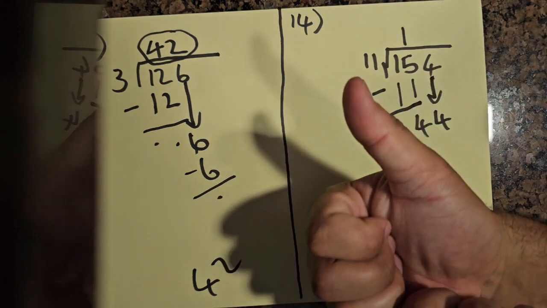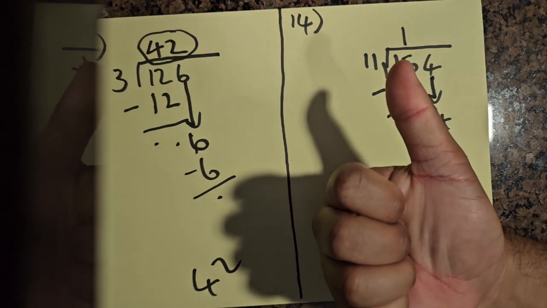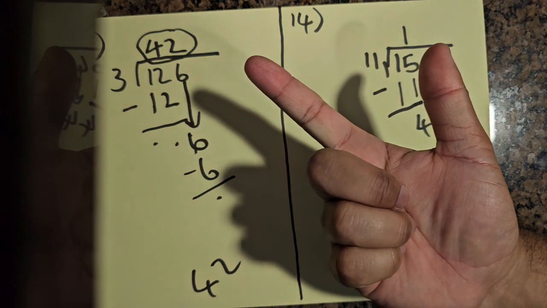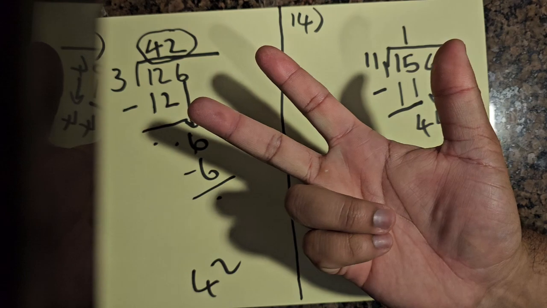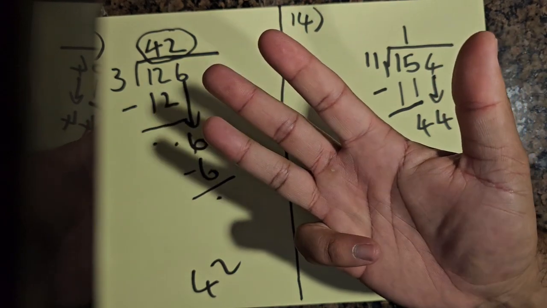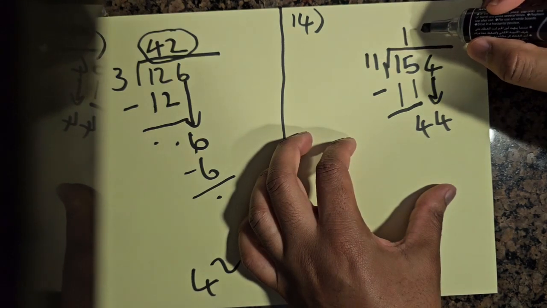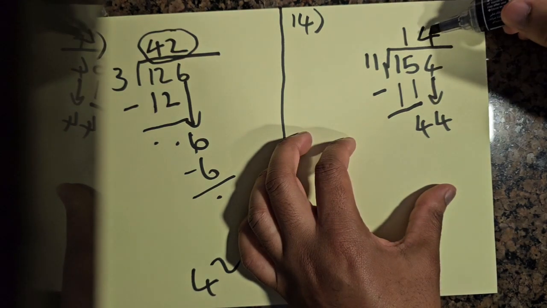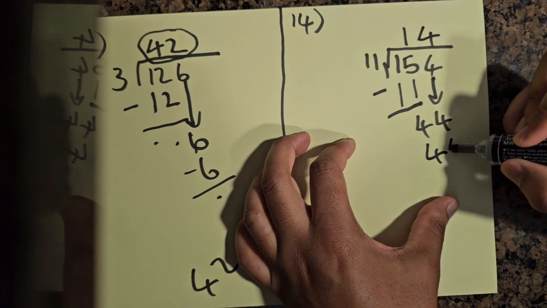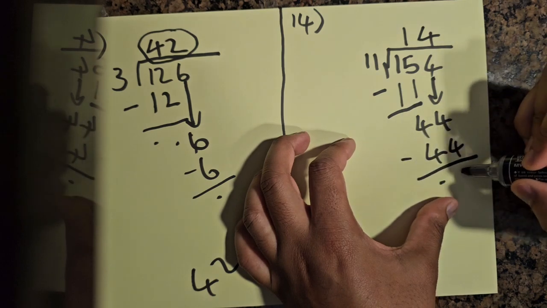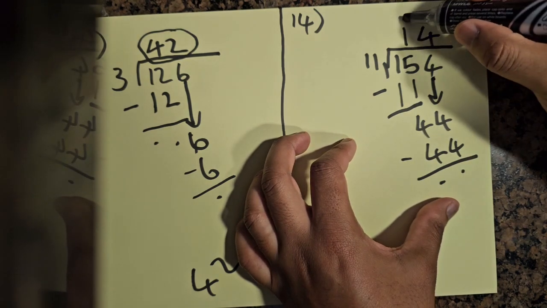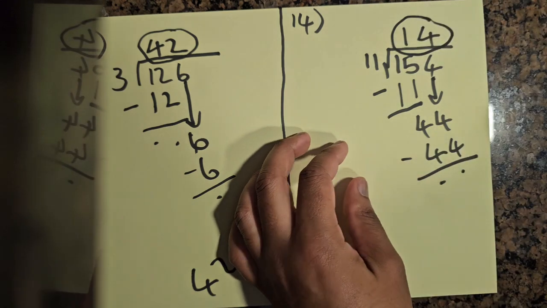So let's check. 11, if I add another one, it's going to be 22. If I add another one, 33, then 44. So it goes 4 times. So I'm going to take that 4, write it on the top. And then just to make sure, we're going to say 4 times 11 gives us 44. And if we take that away, there's nothing left. So the answer is 14.